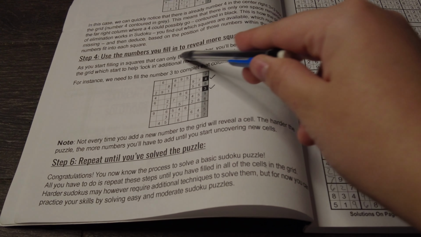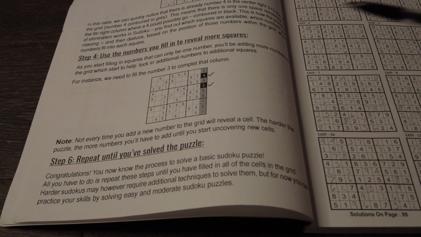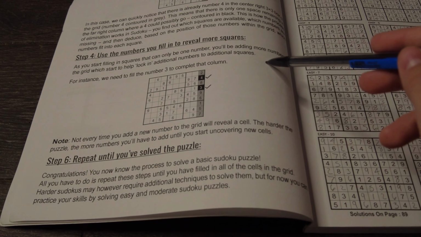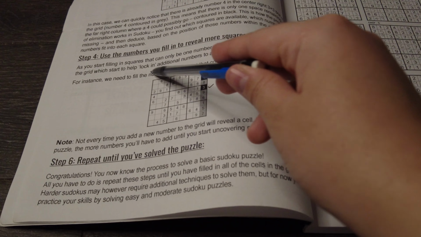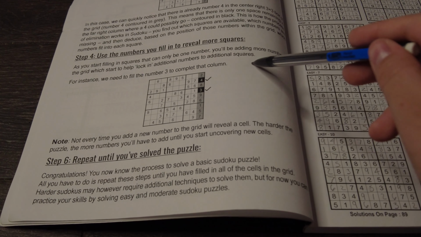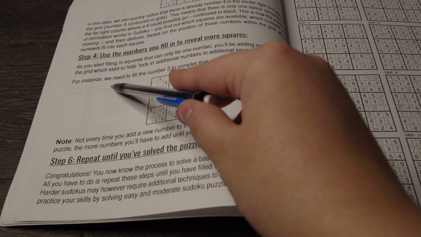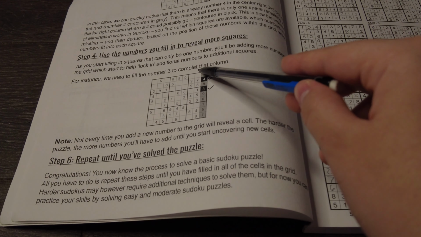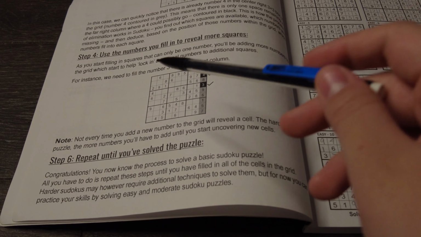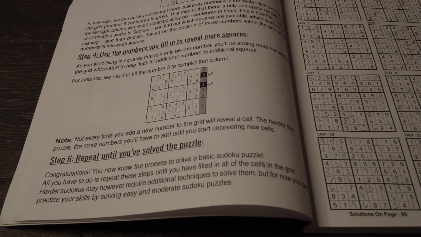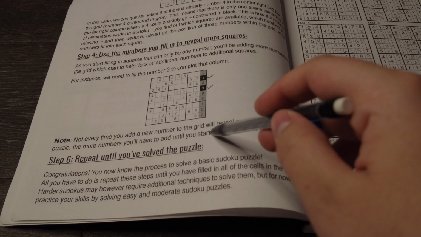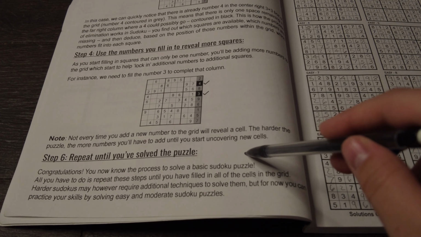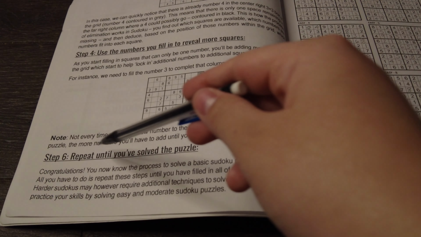Step 4. Use the numbers you fill in to reveal more squares. As you start filling in squares that can only be one number, you'll be adding more numbers to the grid, which start to help lock in additional numbers to additional squares. For instance, we need to fill the number 3 to complete that column. Note, not every time you add a new number to the grid will reveal a cell. The harder the puzzle, the more numbers you'll have to add until you start uncovering new cells.